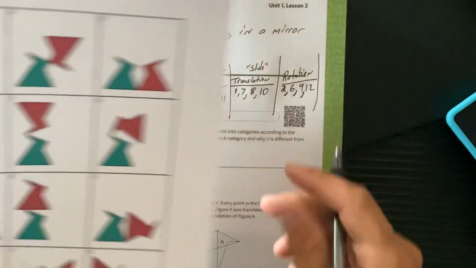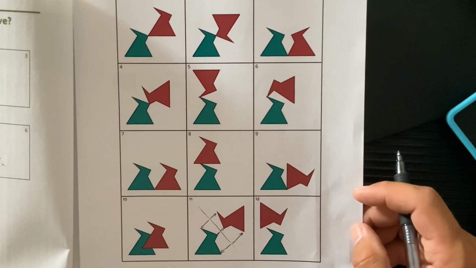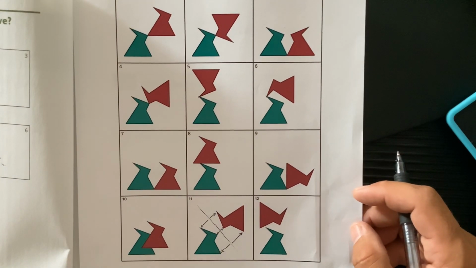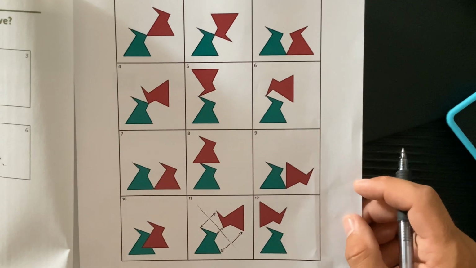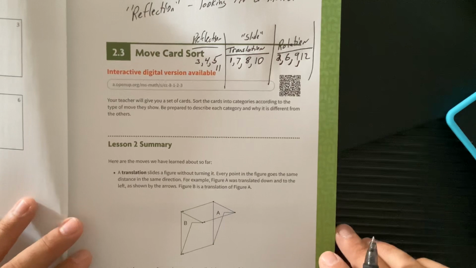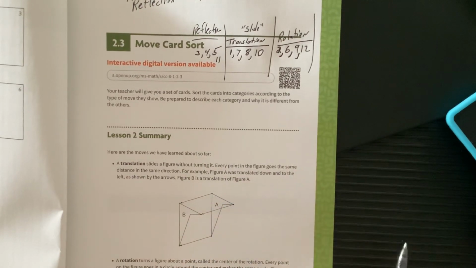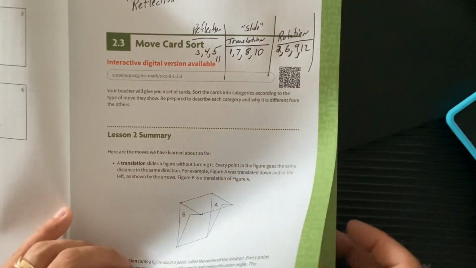Again, if you have trouble with any of those, you always have access to these videos. Look back and take a peek at those since these shapes are not in your book. Good summary on page 15. Shows you translate. Every point is moving the same direction.